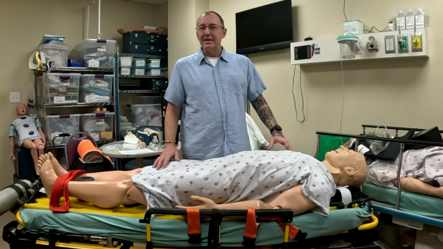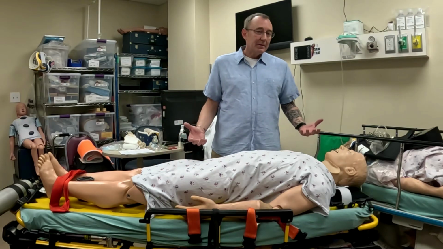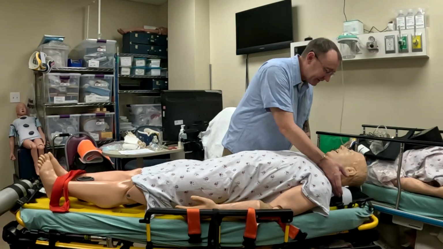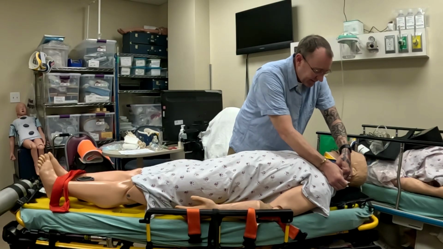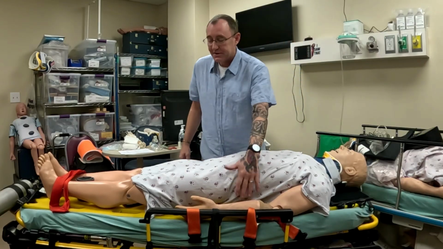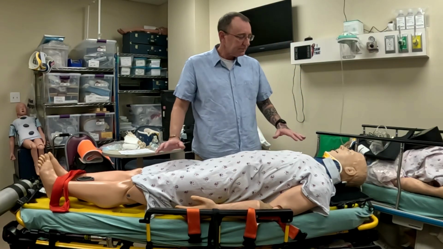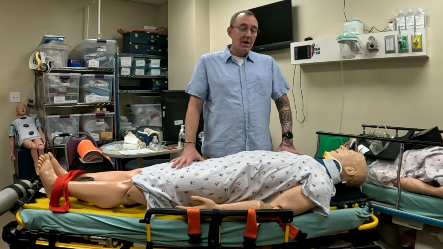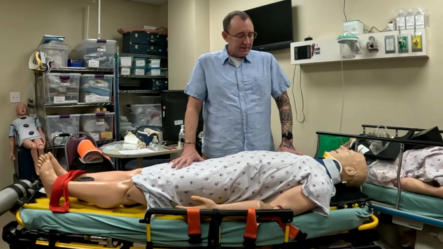Other things are kind of disability things. If we believe the patient is having a traumatic event, we want to make sure their C-spine is stabilized. So we do a C-collar. This patient's already on the backboard. So once the patient's neurological problems are taken care of, we start thinking about positioning.